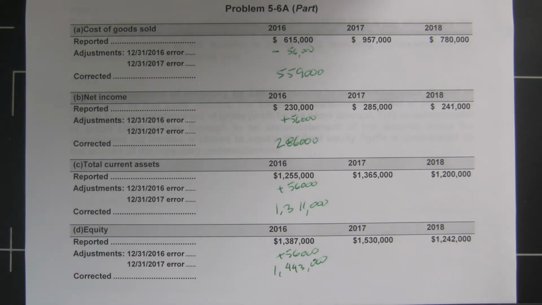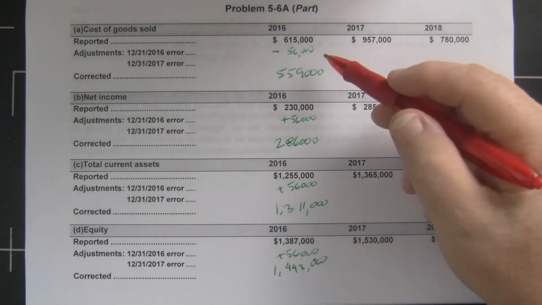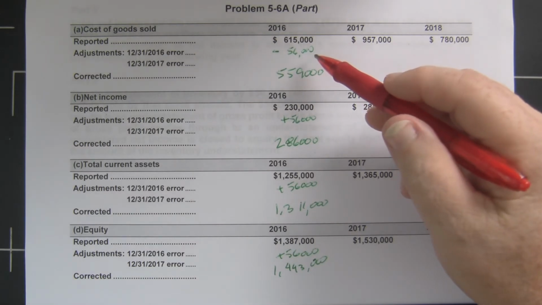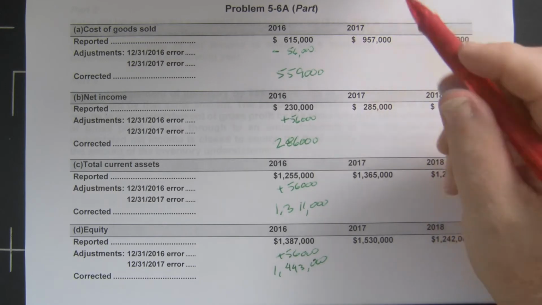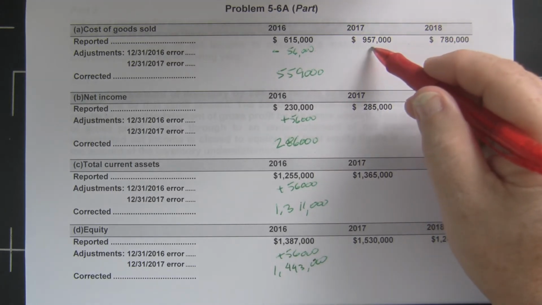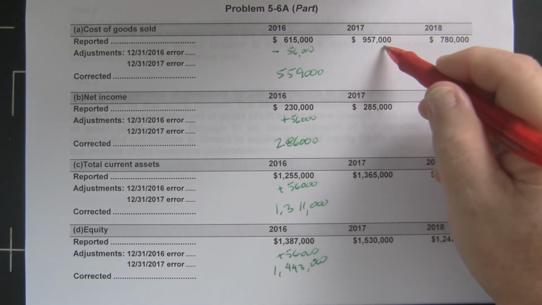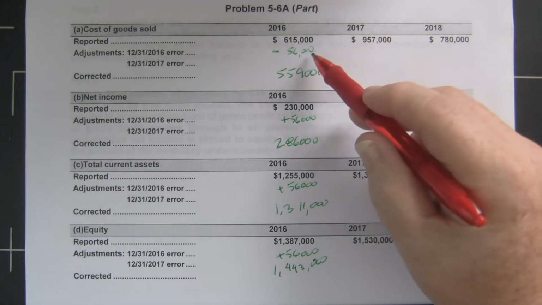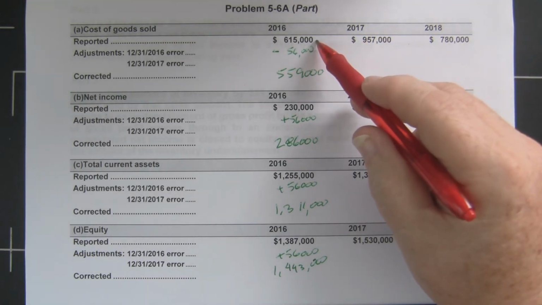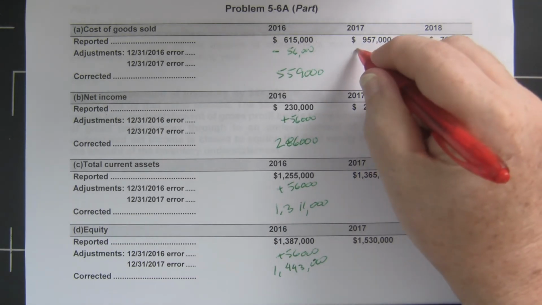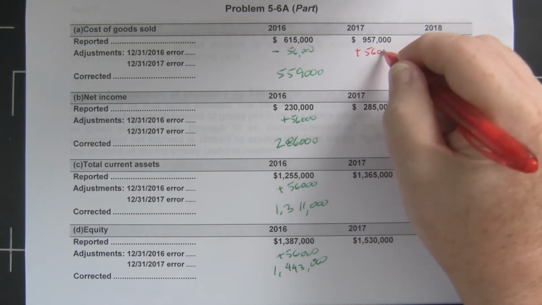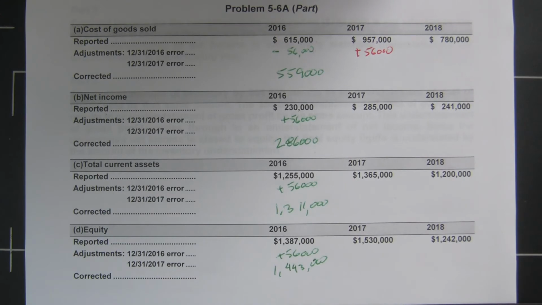Our cost of goods sold in 2016 was overstated, so we had to reduce that, which means this is understated because this $56,000 doesn't belong here. It belongs here. So we need to add that there.